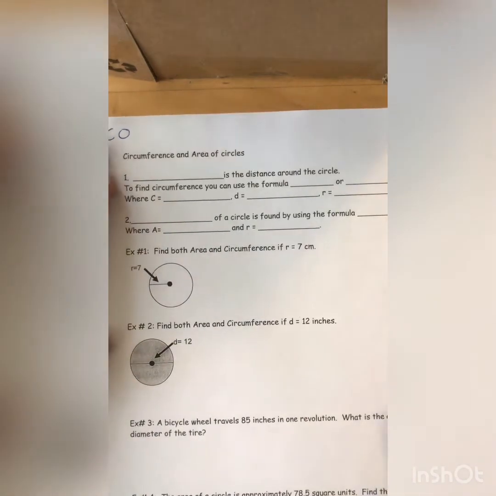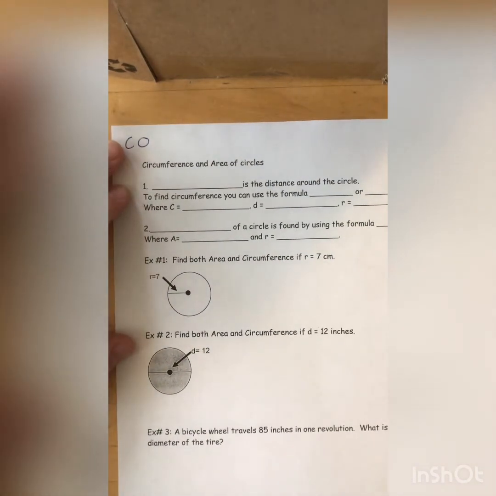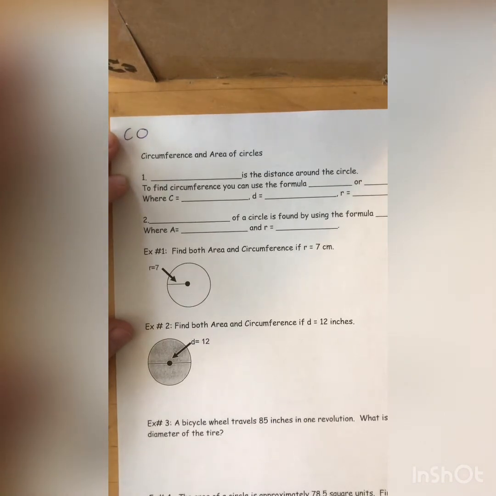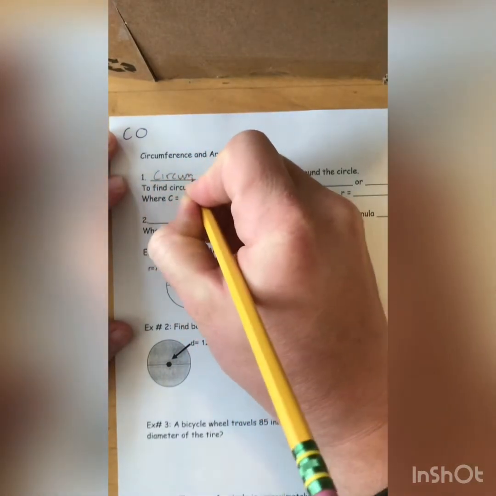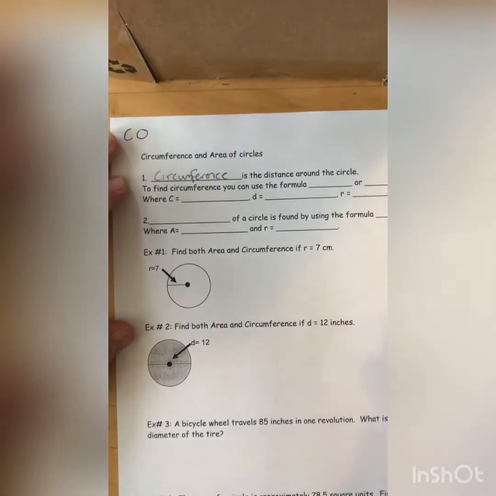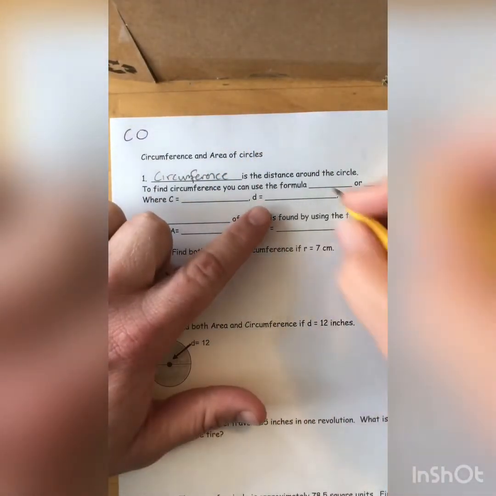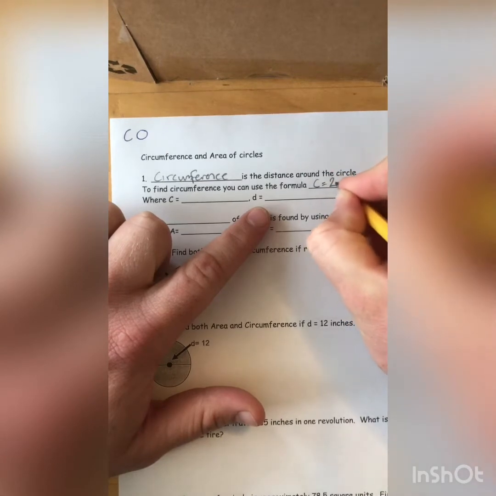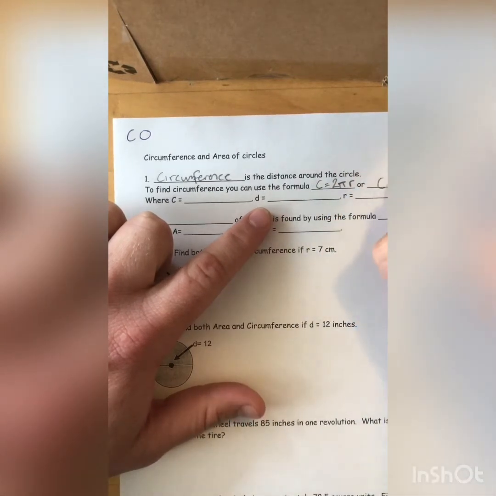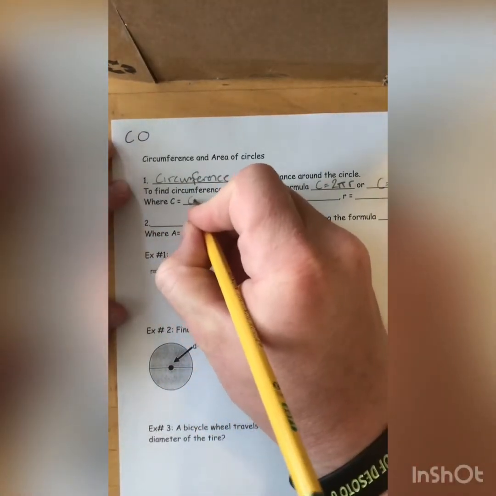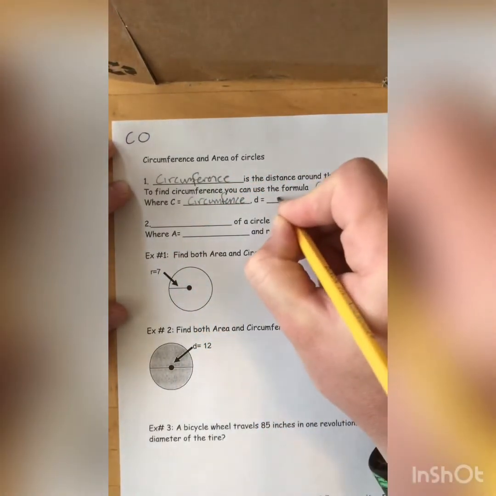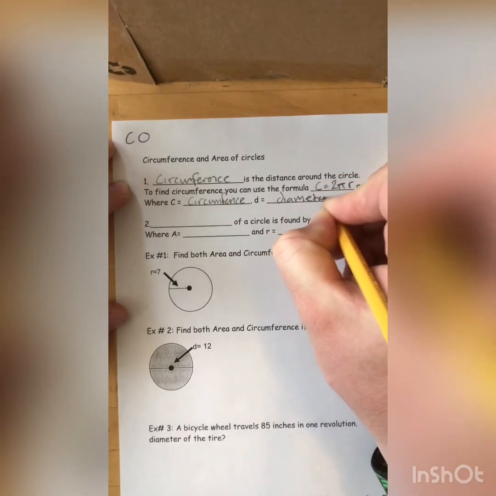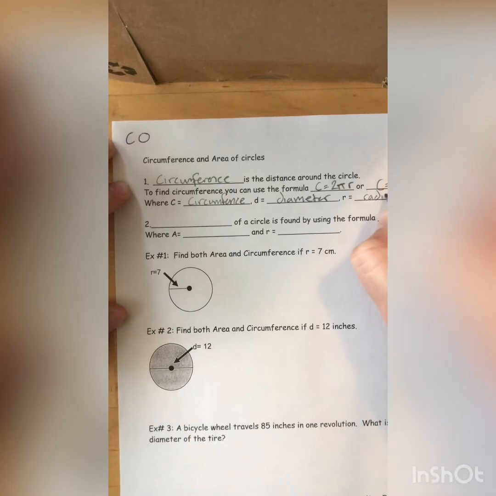All right, so starting off on some definitions and formulas and variable notation. So here we're saying that circumference is the distance around the circle. Okay, it's the distance around a circle. To find circumference, you can use the formula C equals 2 pi r, or C equals pi d, where C is, of course, our circumference. d would be the diameter of the circle, and r would be the radius of the circle.